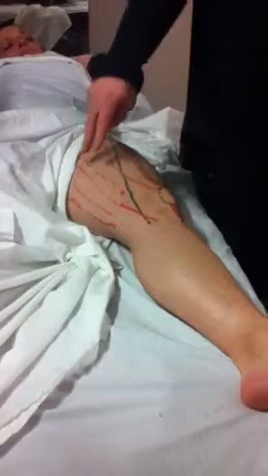One more time: pectineus, brevis, longus, magnus, and gracilis. All do ADD. But for our test, we're going to focus mostly on adductor magnus and gracilis. And from here, now we're moving on to the lower leg.